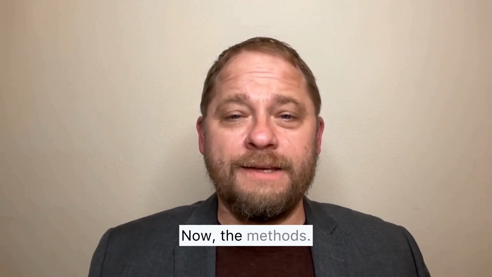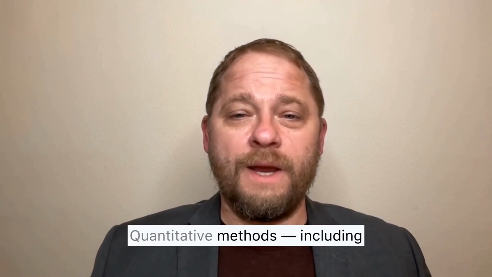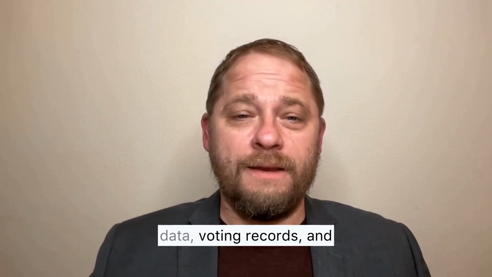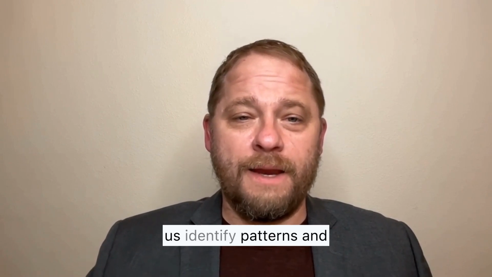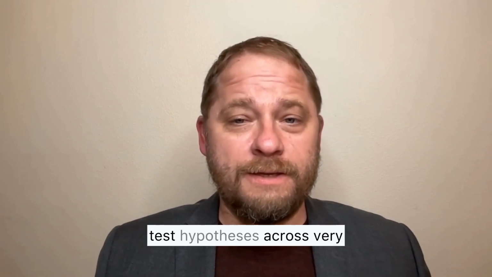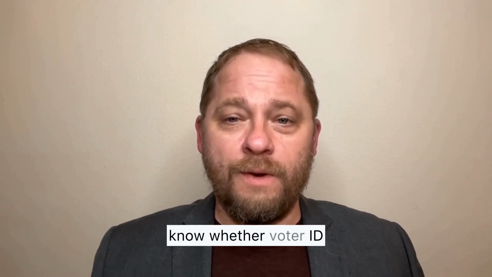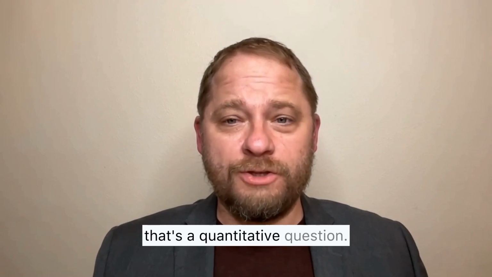Now, the methods. Political scientists use a really wide variety of methodological tools. Quantitative methods, including statistical analysis of survey data, voting records, and economic indicators, let us identify patterns and test hypotheses across very large populations. If you want to know whether voter ID laws actually affect turnout, that's a quantitative question.